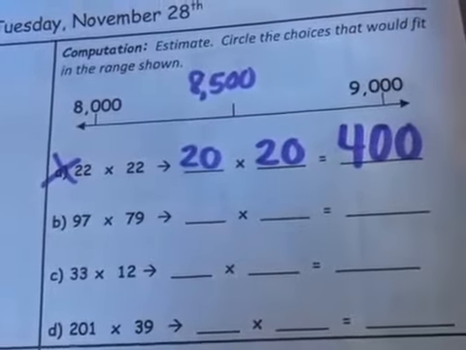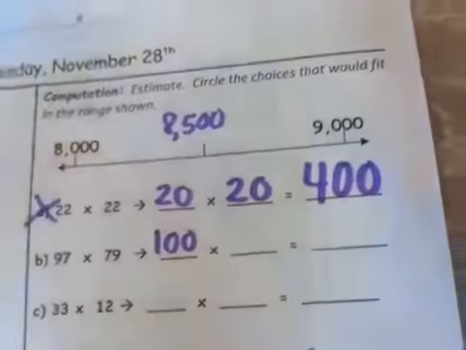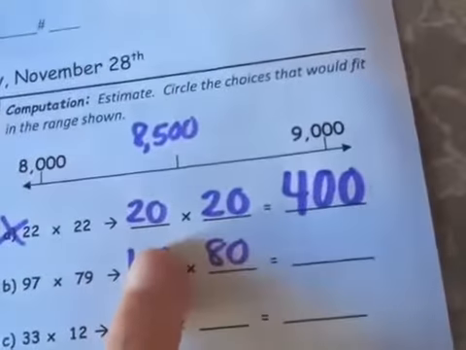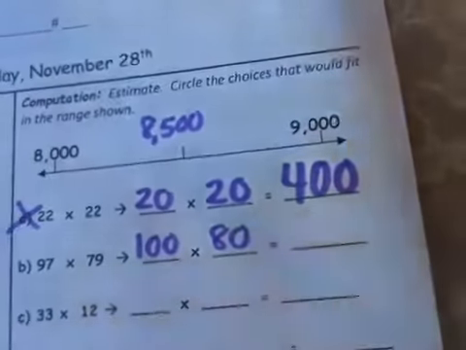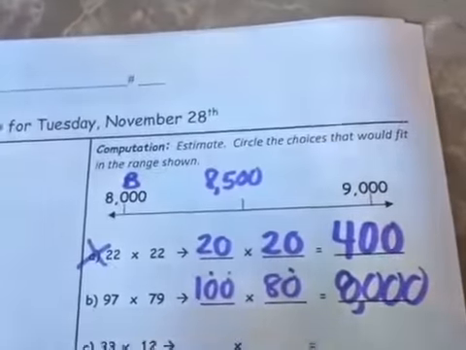97 times 79. 97 is closest to 100. 79 is closest to 80. If you cover up the zeros and visualize that, it's 8 times 1. And then I have 3 zeros back. 1, 2, 3. 8,000. Well, that's going to go on this number line. It's going to go right here. So I'm going to put my B there.